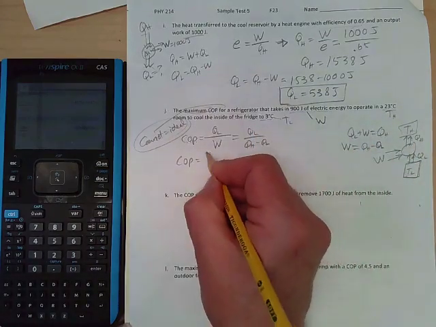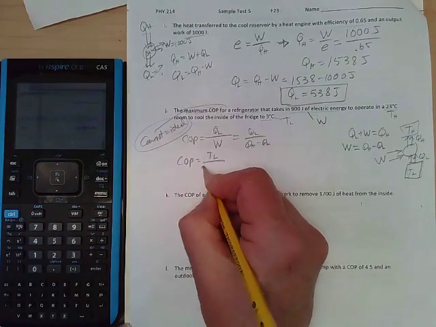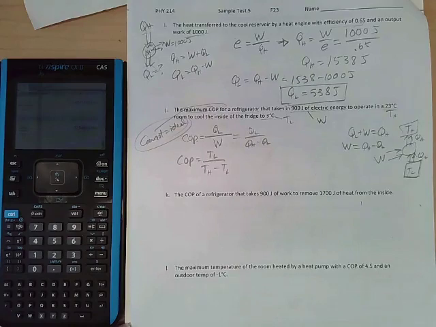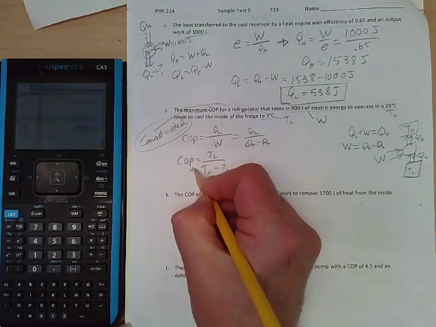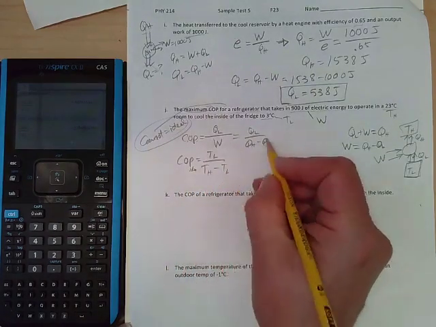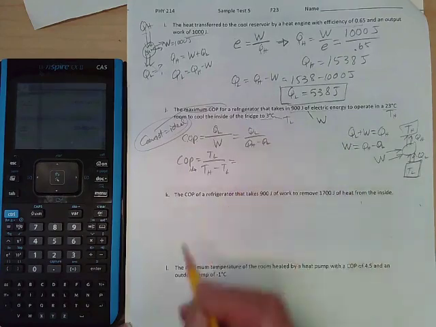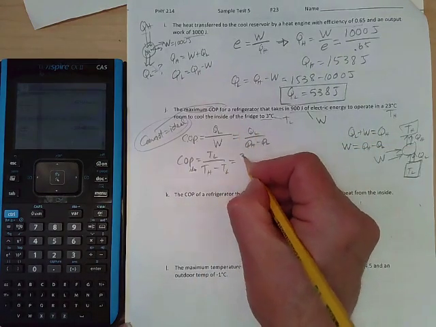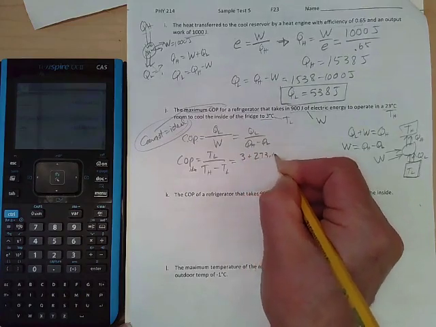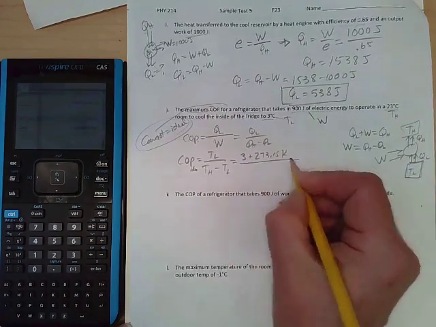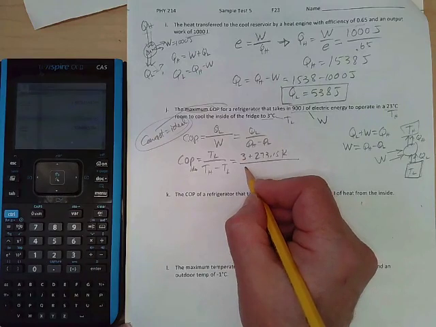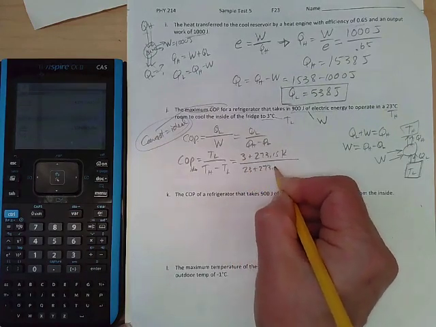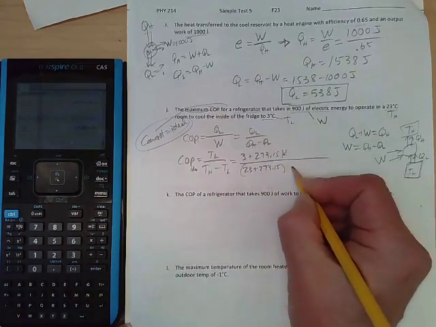And so we can just put in TL and TH where we had QL and QH. All right, so COP ideal is going to be this. So this is a general COP, this is the ideal case, and we have low temperature 3 plus 273.15, that's kelvins, and high temperature 23 minus the 3.